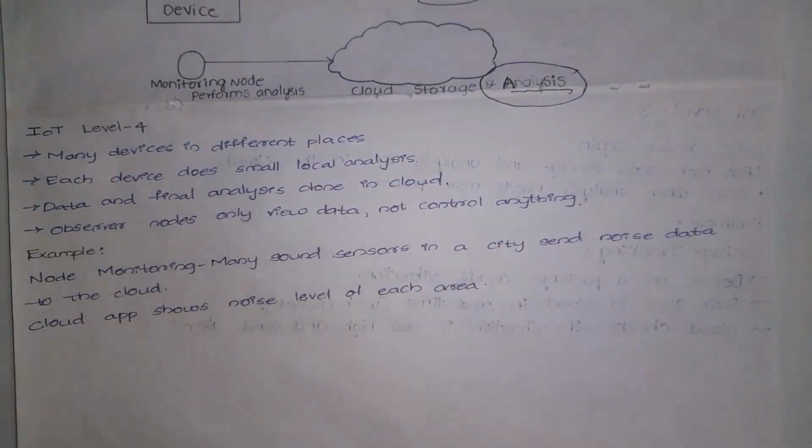So in IoT level 4, there are so many devices. All these devices just act as collectors, whereas the decision is taken by cloud. Thus, you can also give the CCTV camera example. There are so many CCTV cameras in cities, whereas cloud will take decisions like where actions are going on, where crimes are going on, etc.